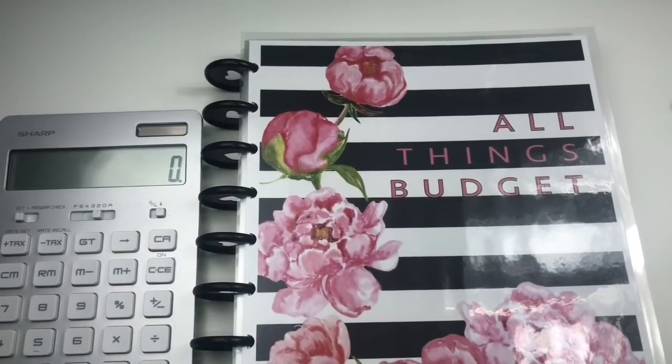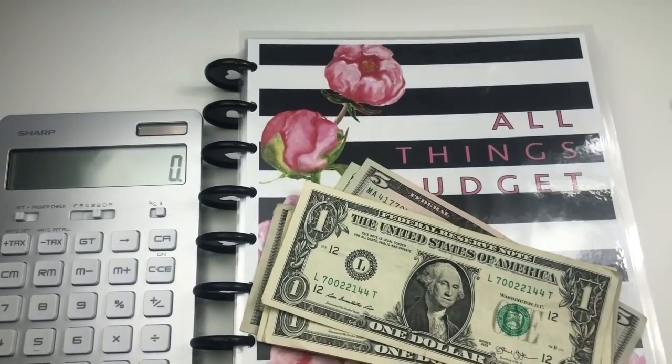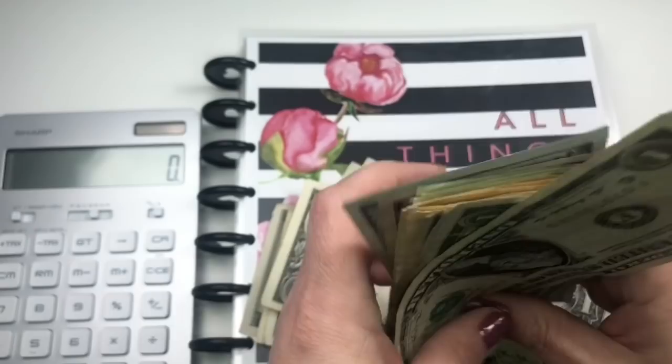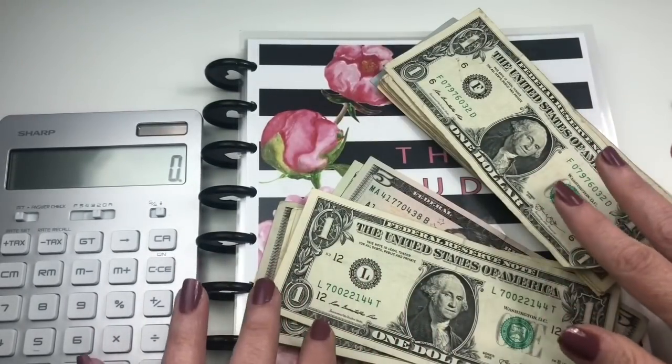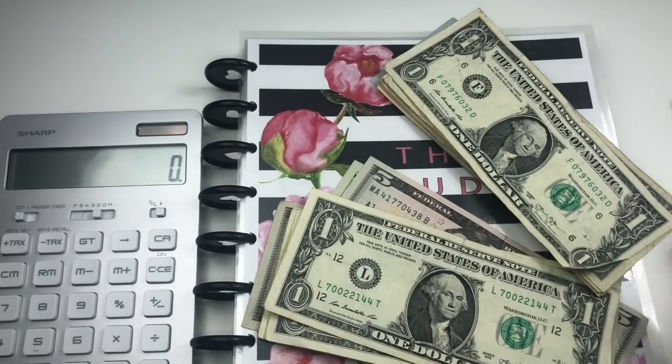In today's video, I'm going to go over our cash envelope stuffing for this coming week. I have two different cash allocations, and I will be explaining why I have two piles of money this week instead of just one.